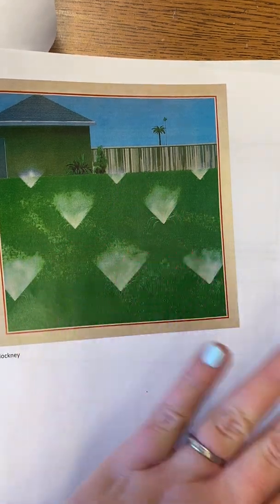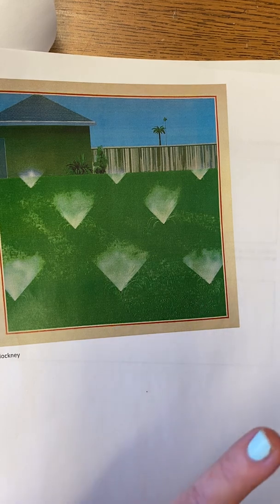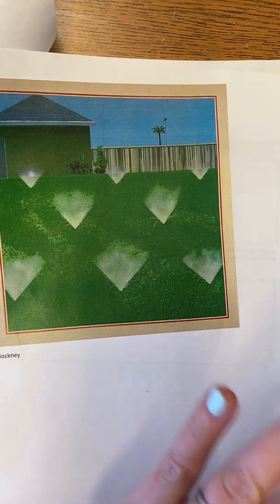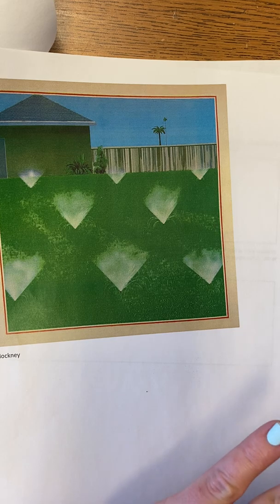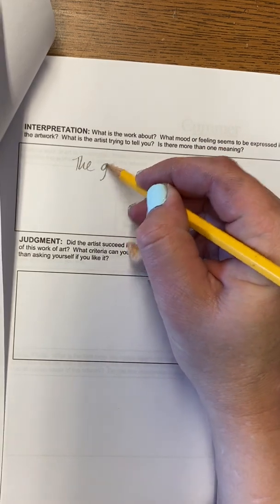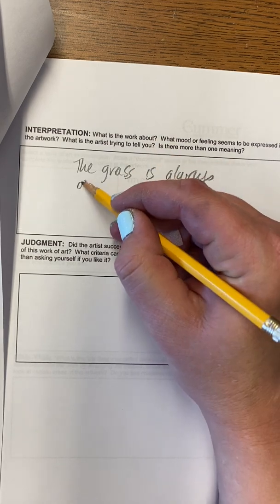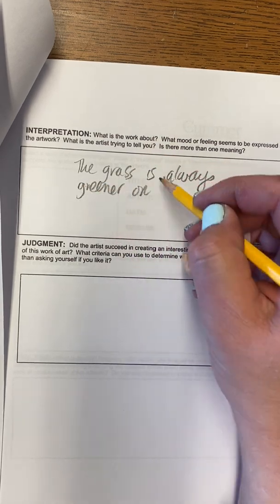So at first glance, you think of a warm, late summer day in Los Angeles, someone's beautiful backyard, carefree, 1970s summertime California. And then you start to look at it more and you see the lines in the sprinklers, and then you look at it more and you notice a darker sky, and then you start to think about maybe a saying or a song or a feeling. And in this case, the grass is always greener. What does that mean? The grass is always greener on the other side of the fence.